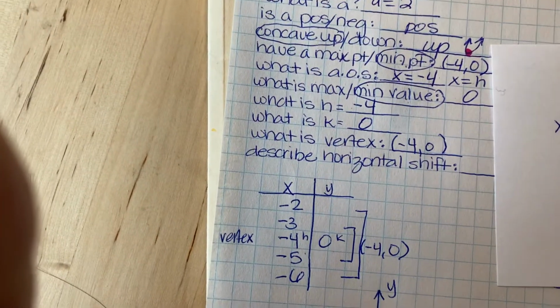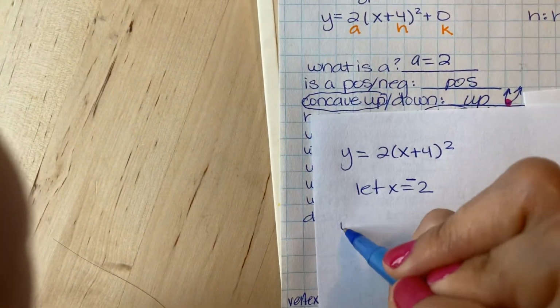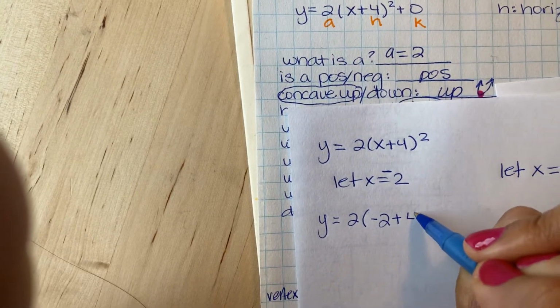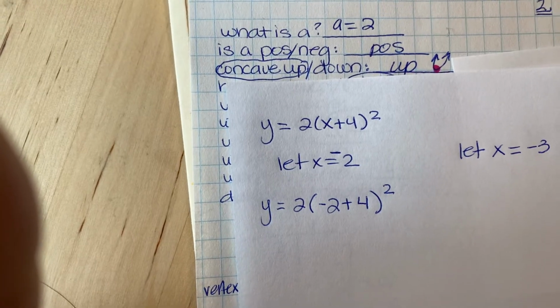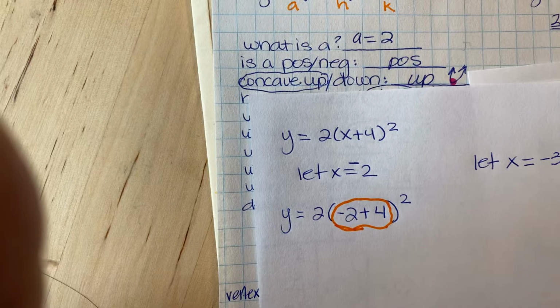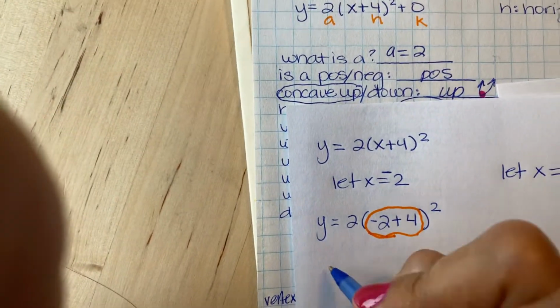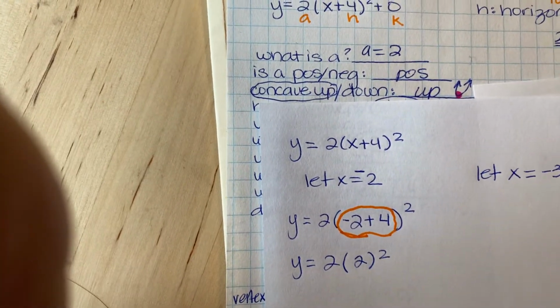Okay, so here we go. Now I'm going to substitute. Y is equal to 2 times negative 2 plus 4 squared. Remember order of operations: you first take the parentheses, so you get 2 squared.